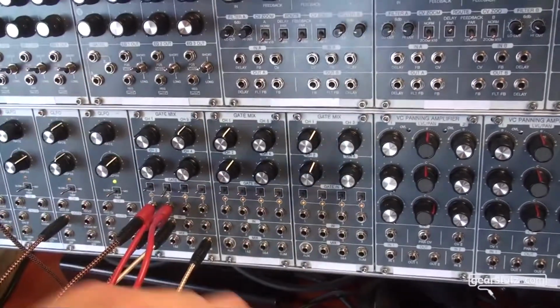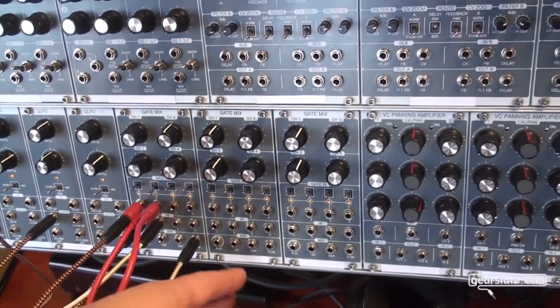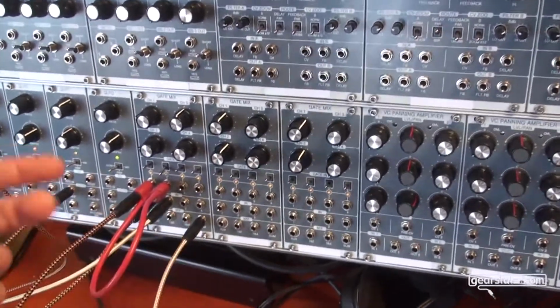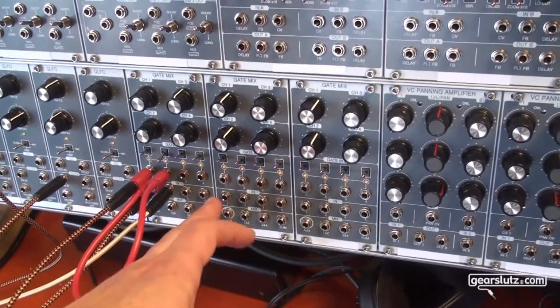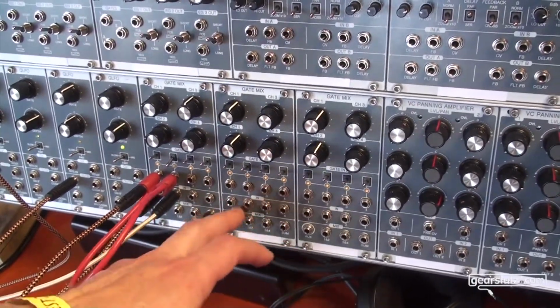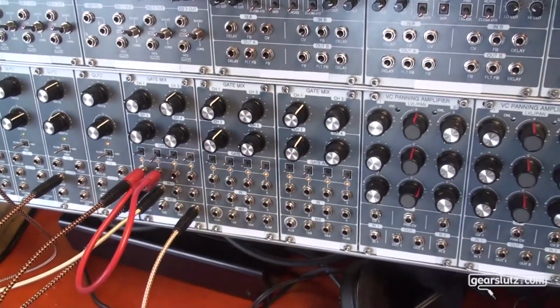And the sum of everything is coming out here. So you're flexible, for example, you can now use it as a 2-in-1 stereo mixer, by using 1 and 3 for one signal for the left channel, and 2 and 4 for the other signal for the right channel.